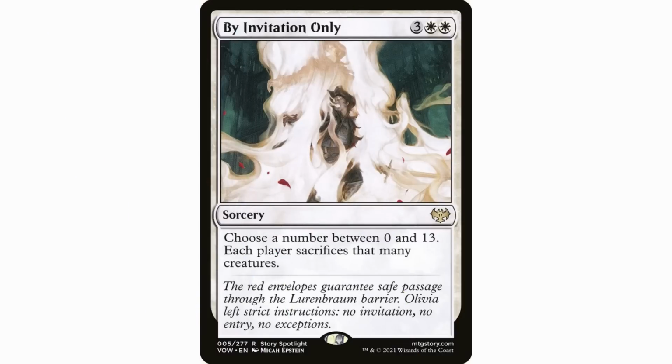By Invitation Only is another card that will work similarly, right? Three white white sorcery. Choose a number between 0 and 13. Each player sacrifices that many creatures. I cast my By Invitation Only. My opponents don't know what number I'm picking. I am picking that number upon resolution.